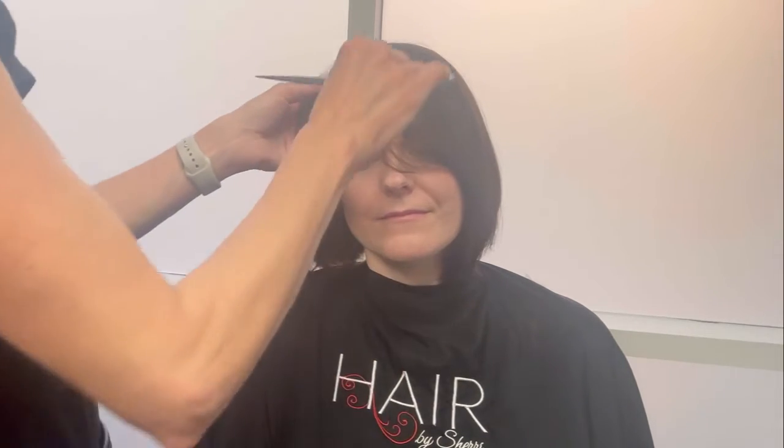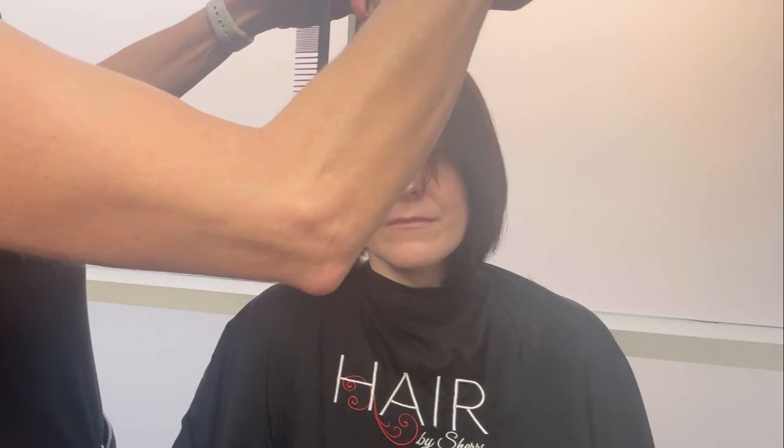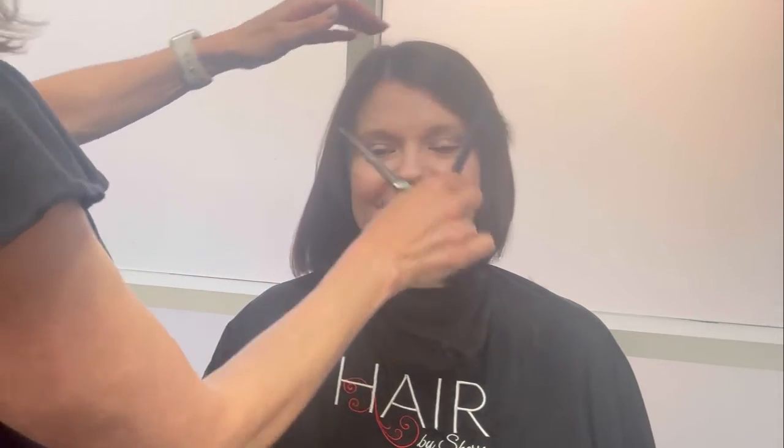Now here she wanted a little bit of blending with her fringe. She is planning on growing out her bangs here, but they're not grown out, and I need to marry those and make them look good with the haircut. So I'm just going in and lightly blending that into the rest of the shape of the haircut.